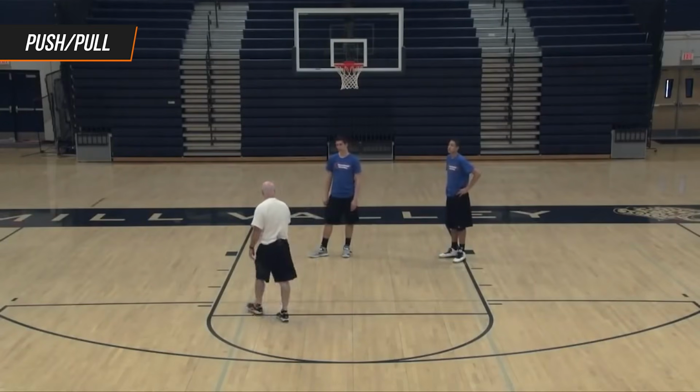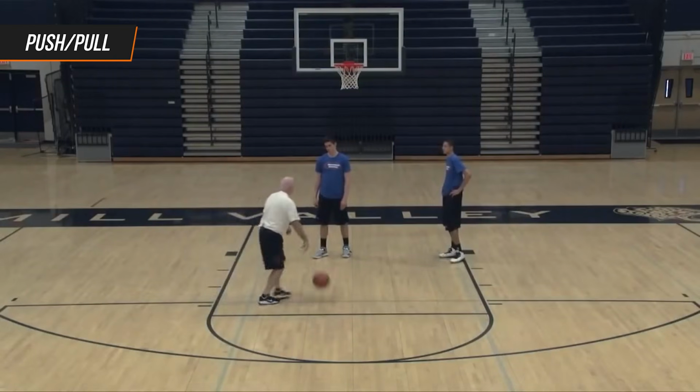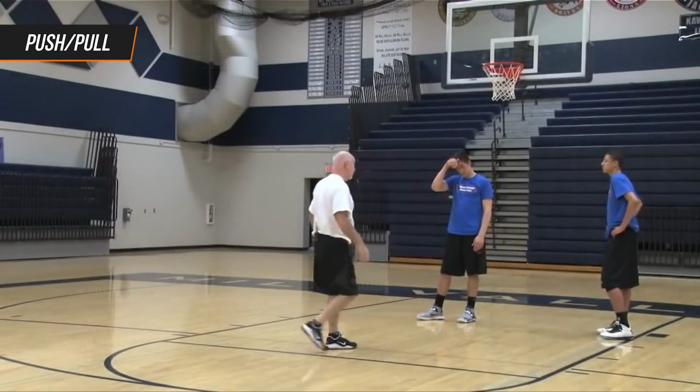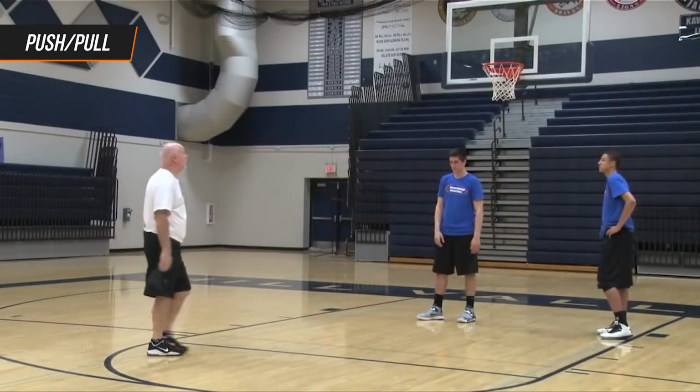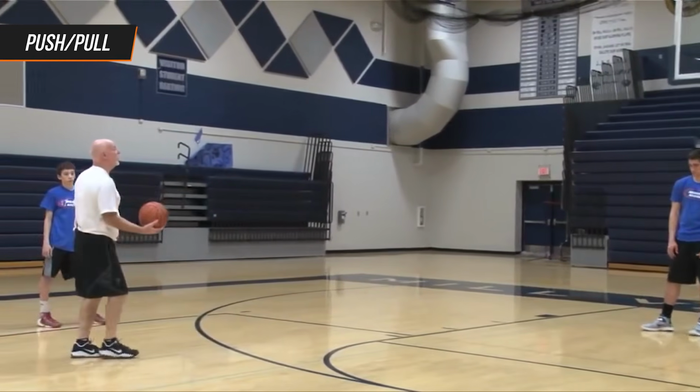That means if you go away from the pass, you have less people to beat. And you're going to catch them in recovery. That's why all the counters go away from the pass.